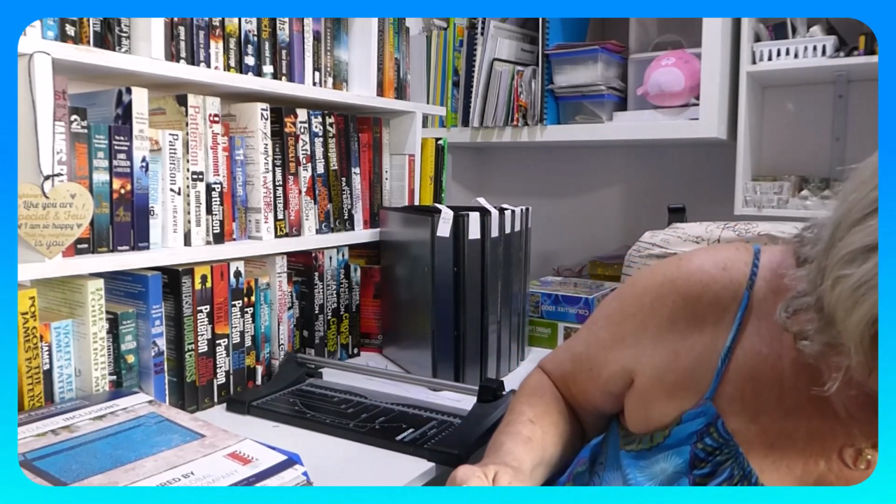Get some scissors and cut that, I think, rather than pull it, because pulling it isn't helping.